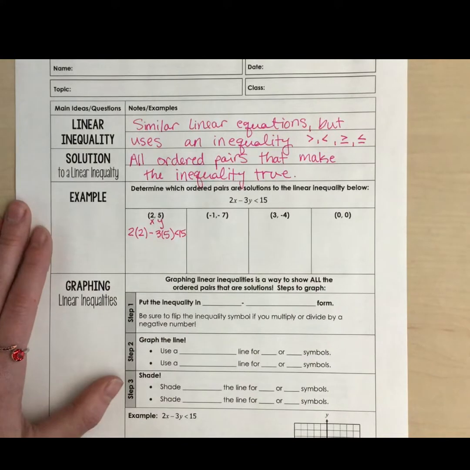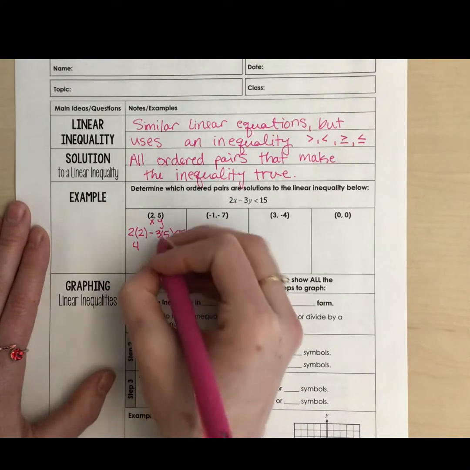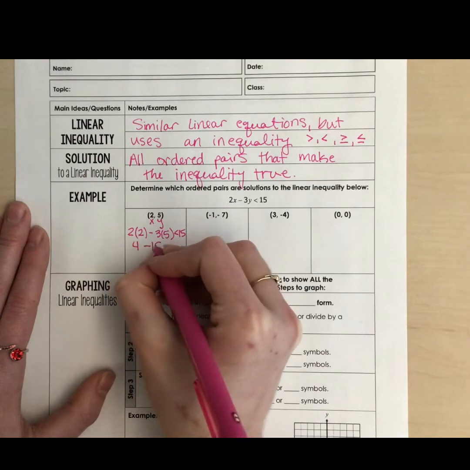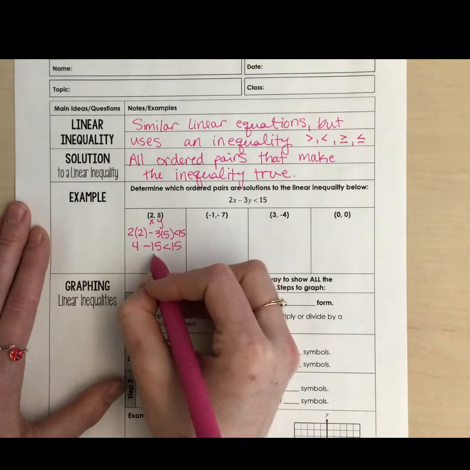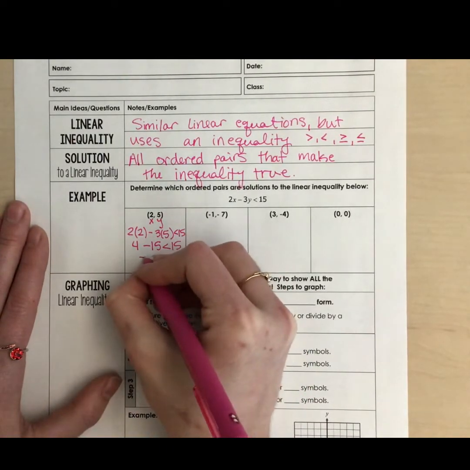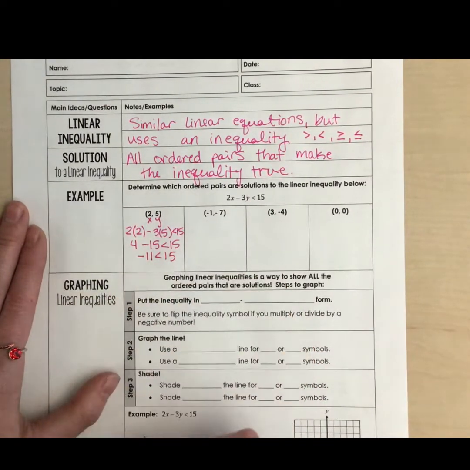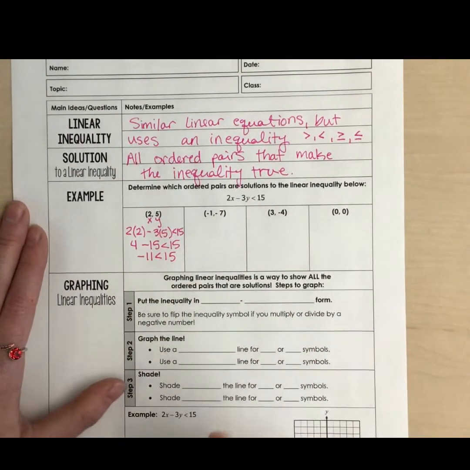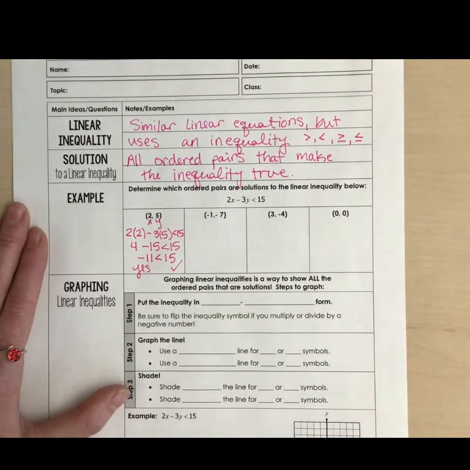Well, 2 times 2 is 4, and 3 times 5 is 15. And 4 minus 15, I'm subtracting a bigger number, so we're going to be negative. So I have negative 11 less than 15. Well, is negative 11 less than 15? Yes. Therefore, this is a solution.